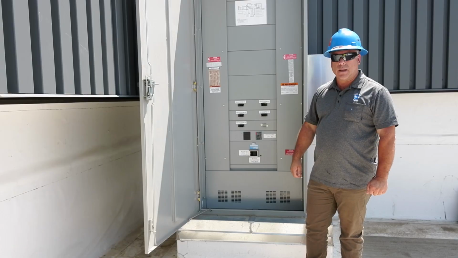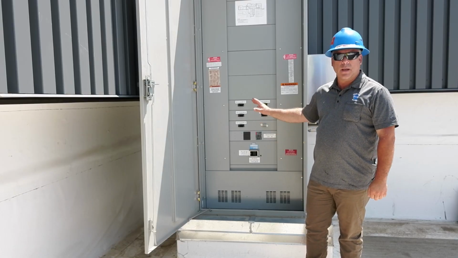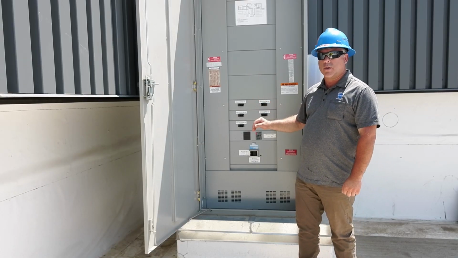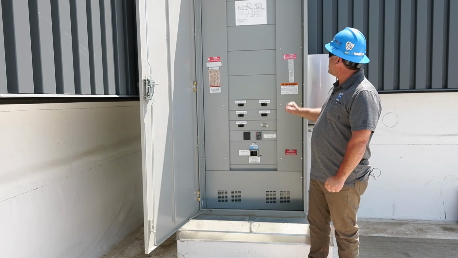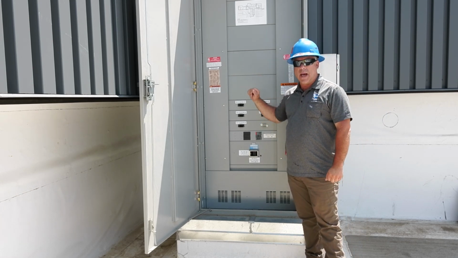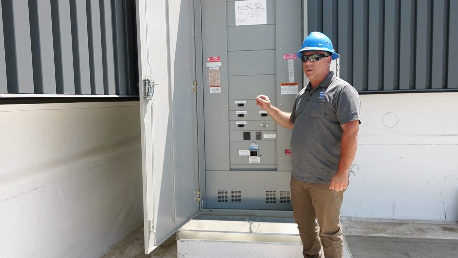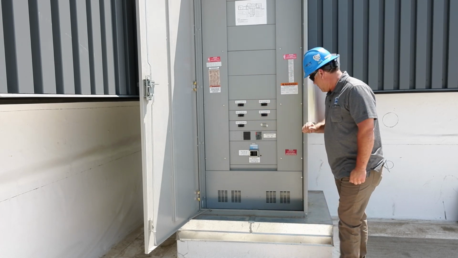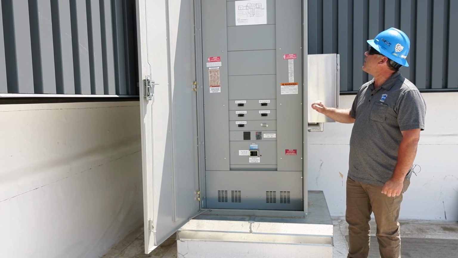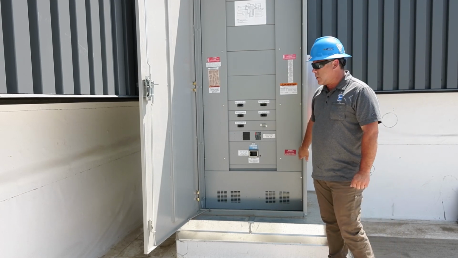Distribution boards are on the roof, and they're all close to where the inverters are located. Again, every inverter has a map, and it tells you where it's located and what it's serving. And that will be all for this distribution board. There's not much more to have.